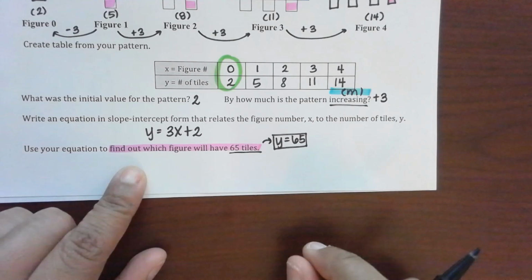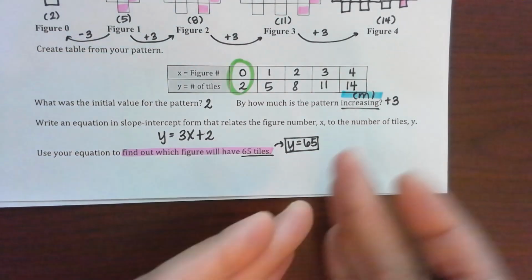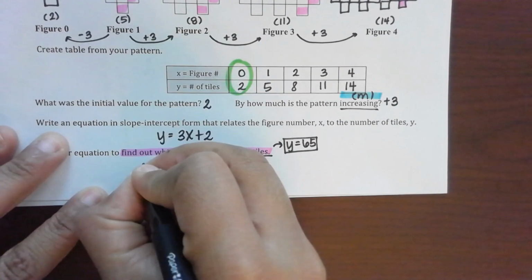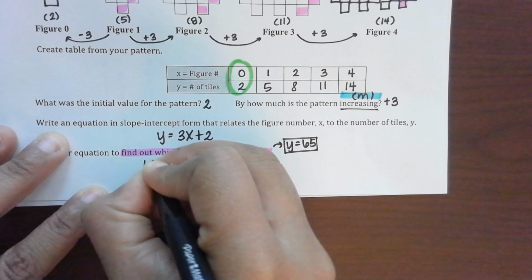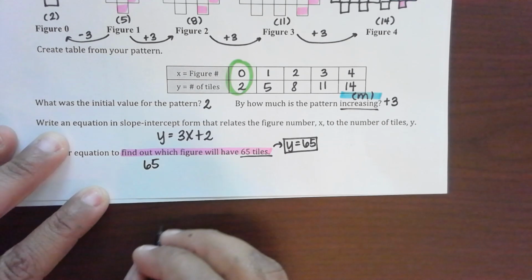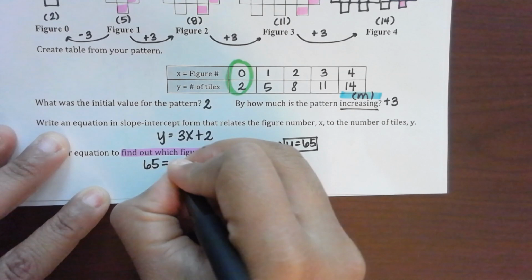So, how do I use my equation and the information they gave me to answer this? How do I write it? What comes first? Oh, yeah, 3x plus 2.